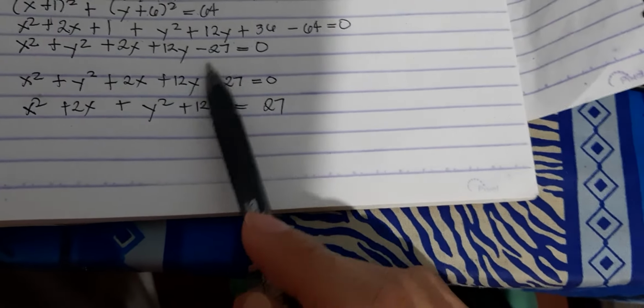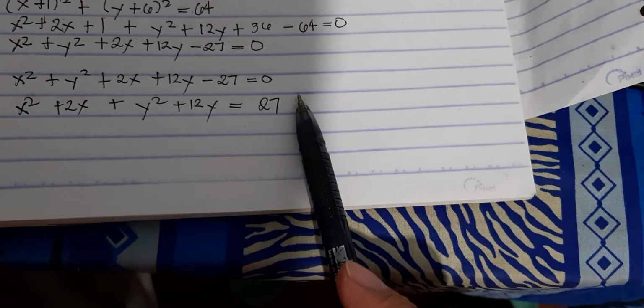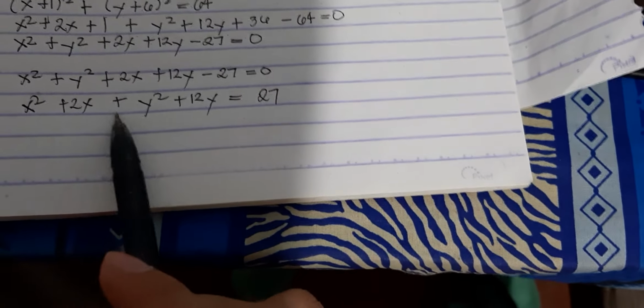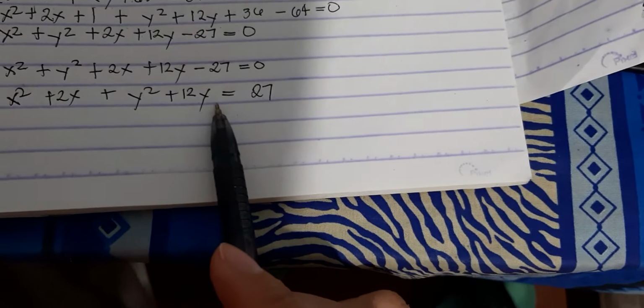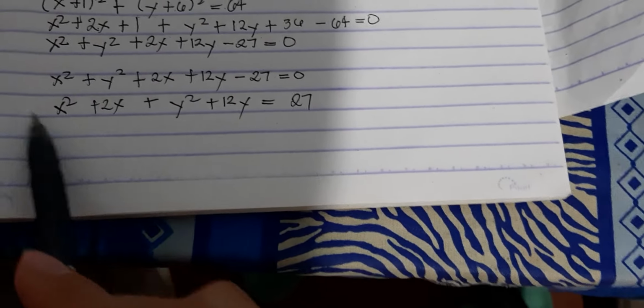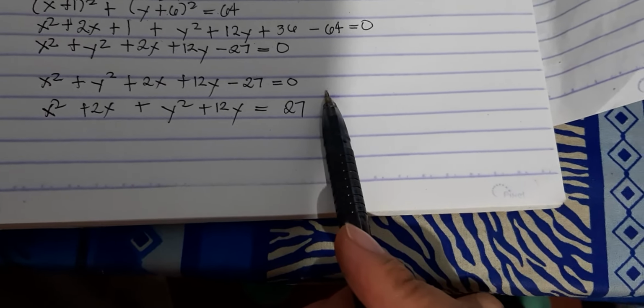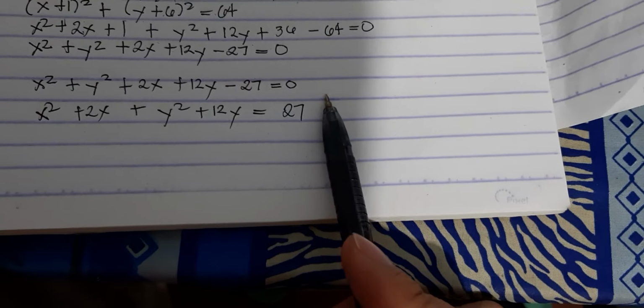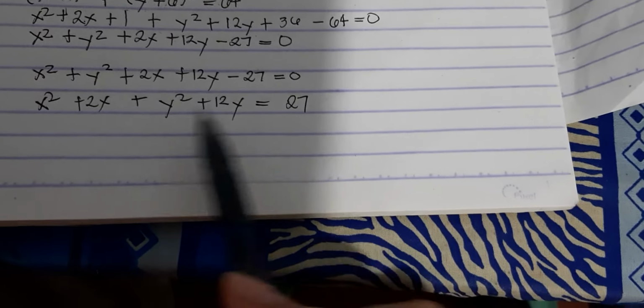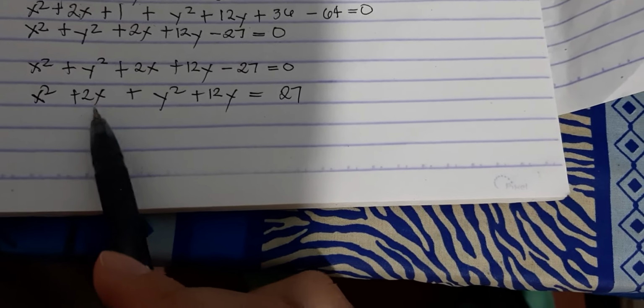We will now transfer 27 to the other side of the equation. Since we only have here x squared plus 2x plus y squared plus 12y, looking at this equation, we cannot solve this by just staring at it, but by applying the completing the square process. So we have to complete the trinomials here. So we have to regroup this again.